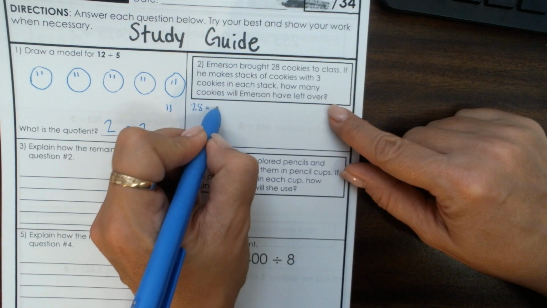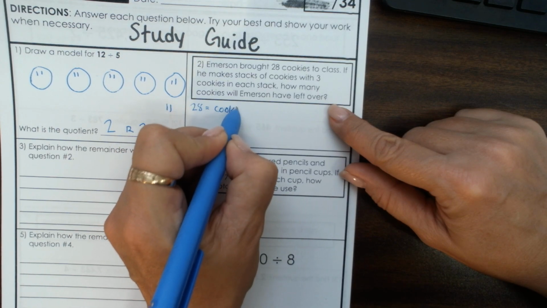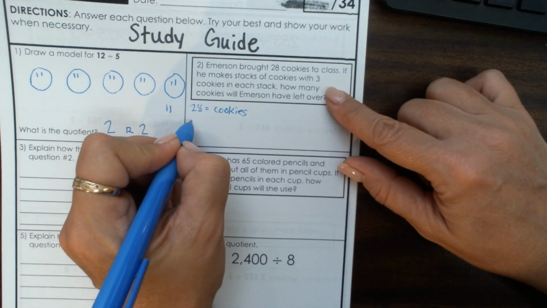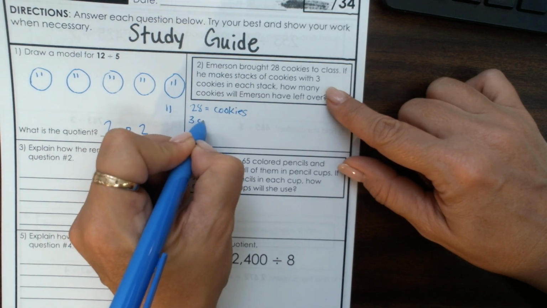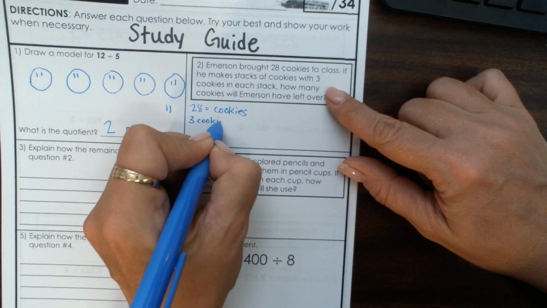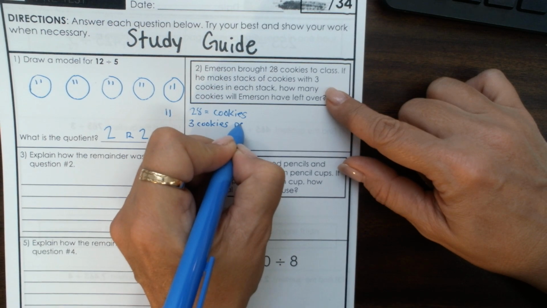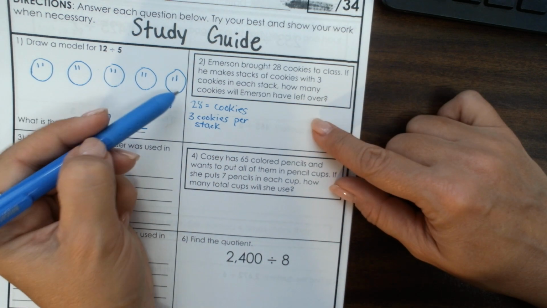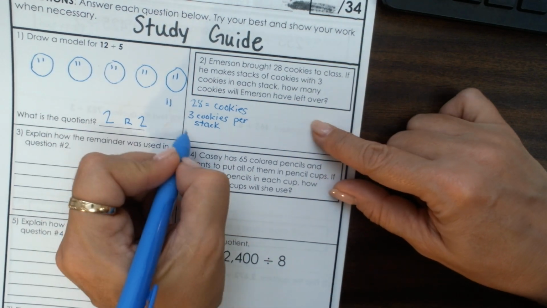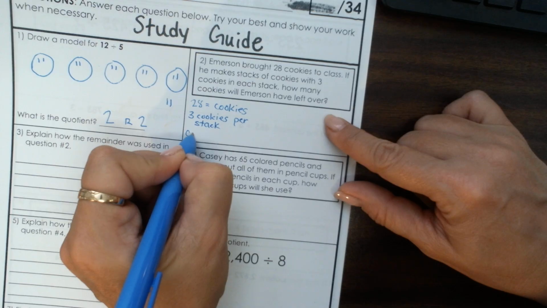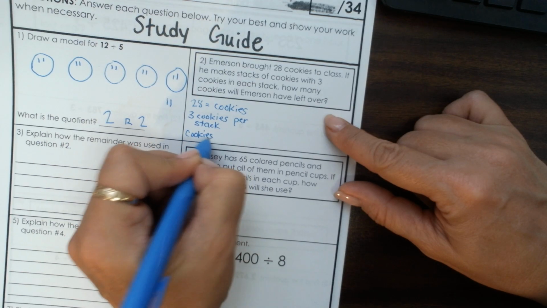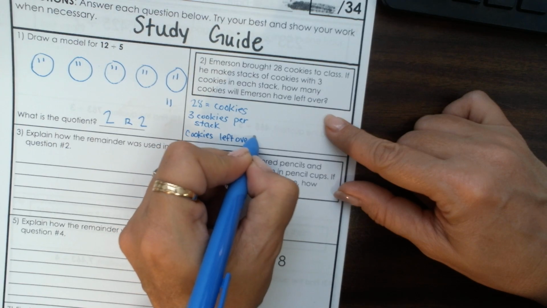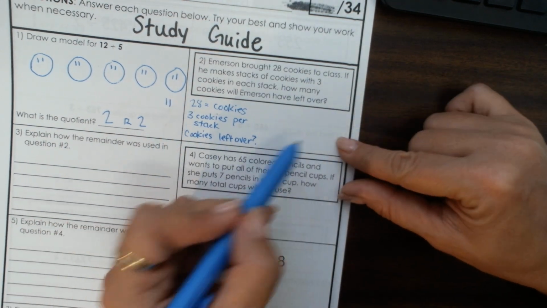We're going to take some notes. If he makes stacks of cookies with 3 cookies, so I'm going to put 3 cookies per stack. How many cookies will he have left over? So I'm just going to put cookies left over. It doesn't have to be anything fancy, just as long as I know what I'm looking for. Okay, and then here's where I would show my work.